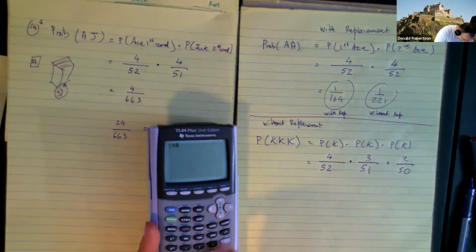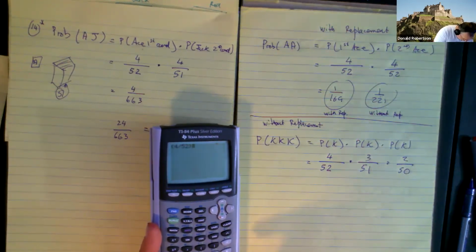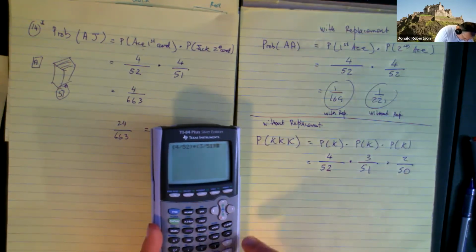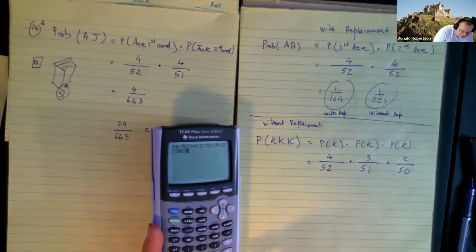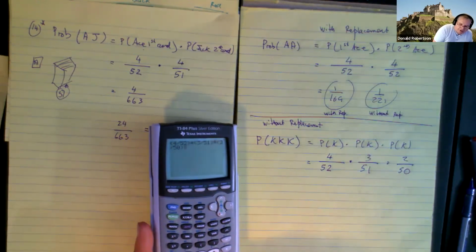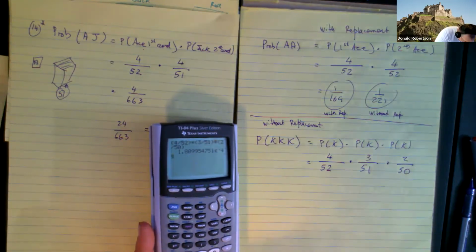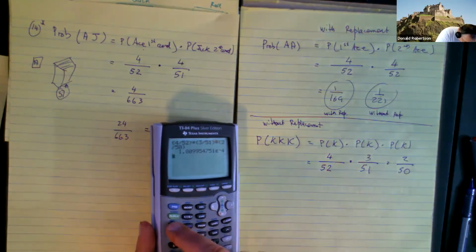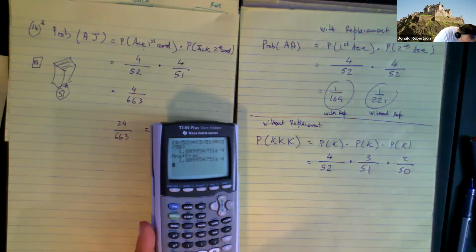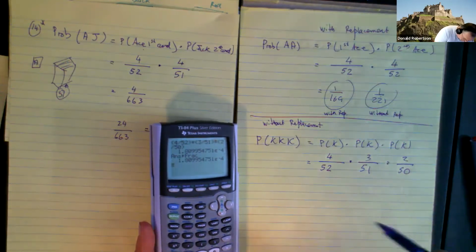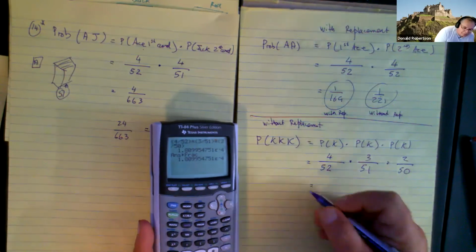So it's 4 52s times 3 51s times 2 50s. Now, this number might be too big for the calculator, and that's fine. If it is, the answer is going to be a decimal, which is that guy. And then we're going to see if I can turn it into a fraction. If we're lucky, it'll work. No, okay. So now we have to interpret this weird number.